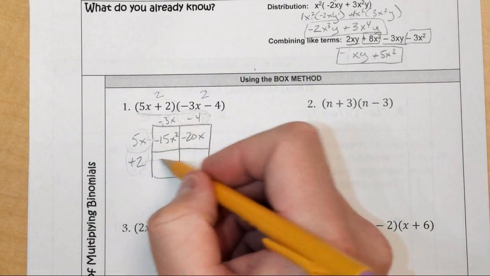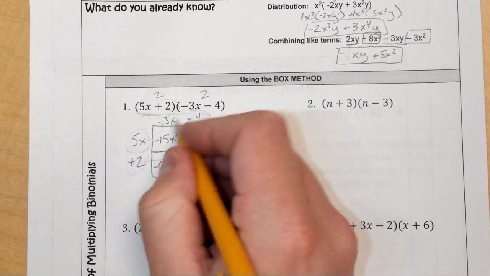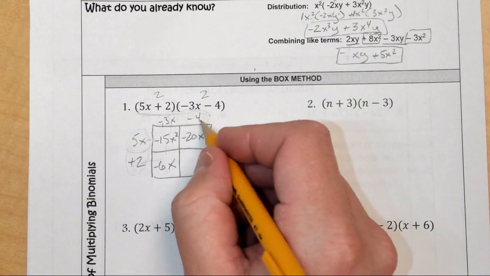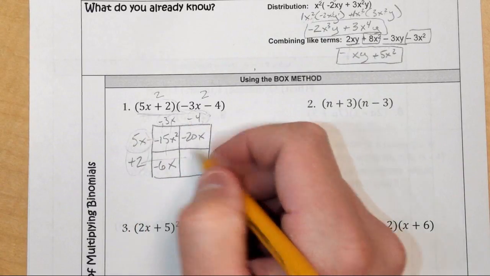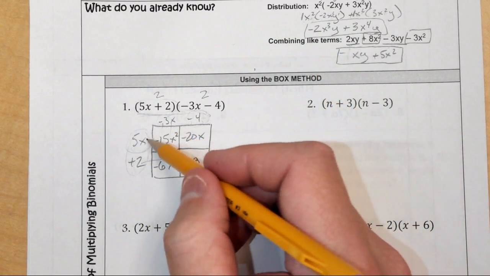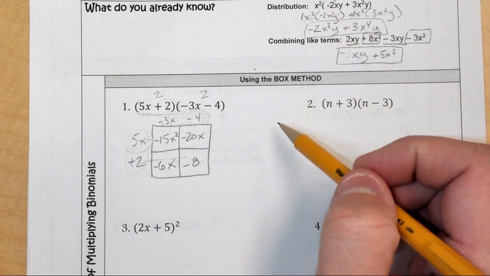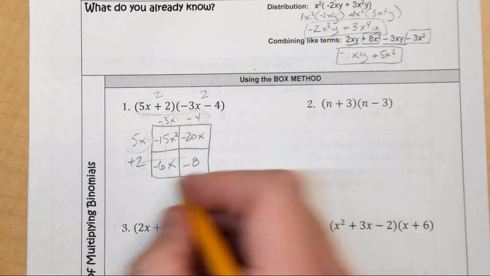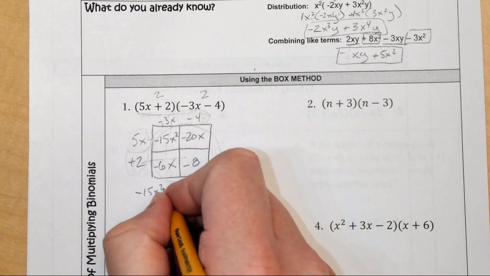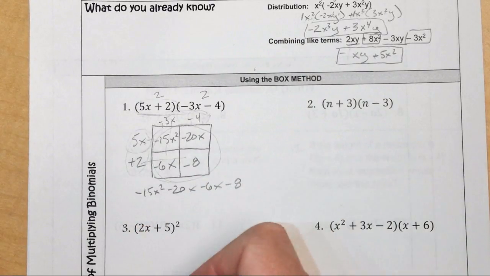Same idea here, multiply this row by this column, so 2 times negative 3 is negative 6. There's only one x here, so I'm going to have one x. And then multiply this row by this column, so that is 2 times negative 4, or negative 8. So that is the distribution. Whenever we're multiplying like this, it's the idea of distributing. And now the goal is just to write what is inside these boxes in one line, and then you just combine like terms.